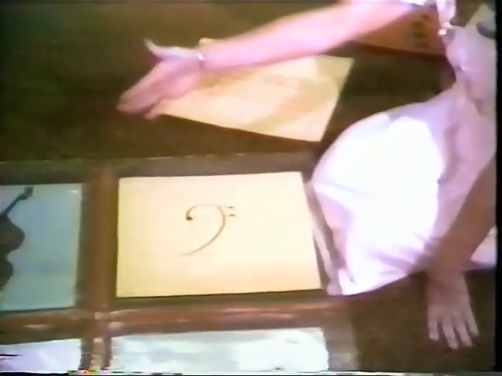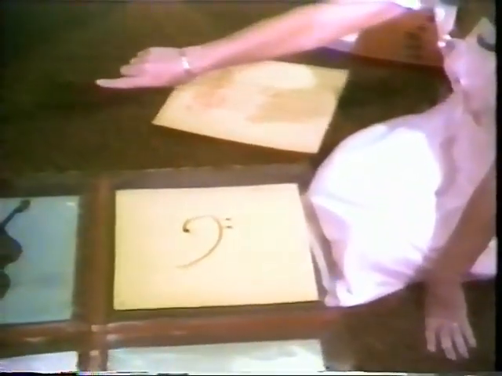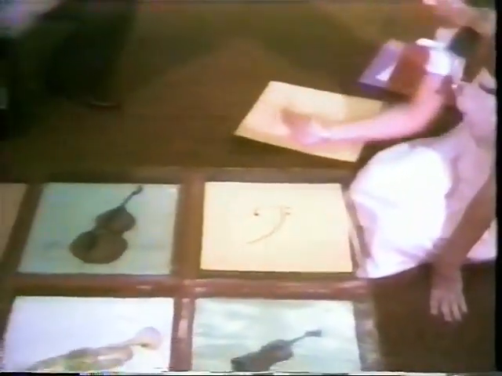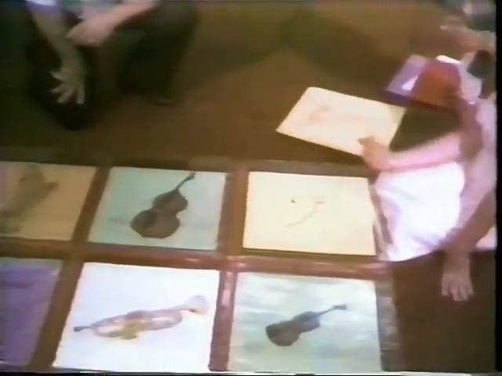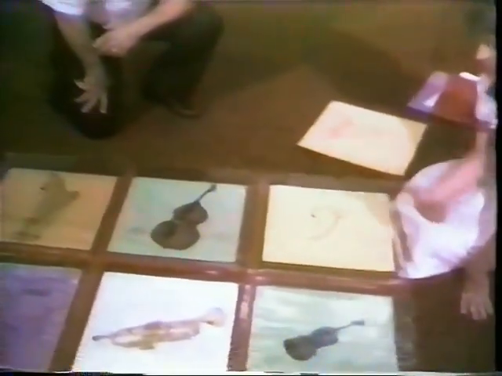Very often if we have rhythm patterns, we can start in the top left-hand corner, and I can have the children clap all three measures coming this way, going this way.